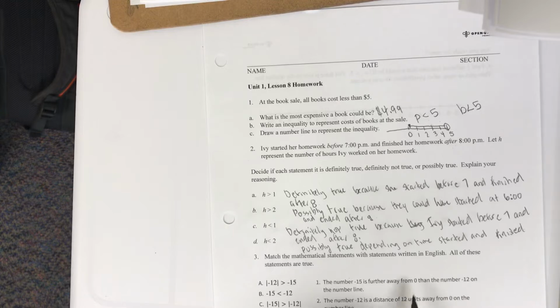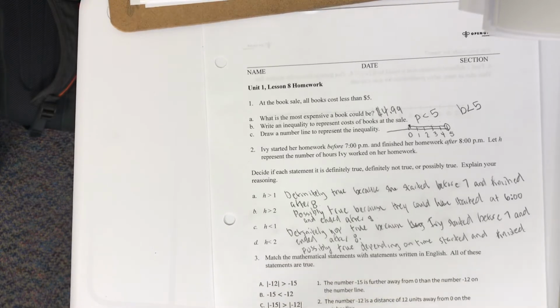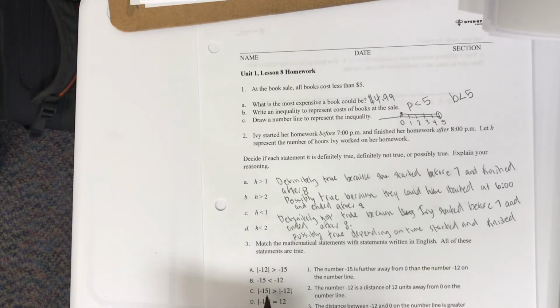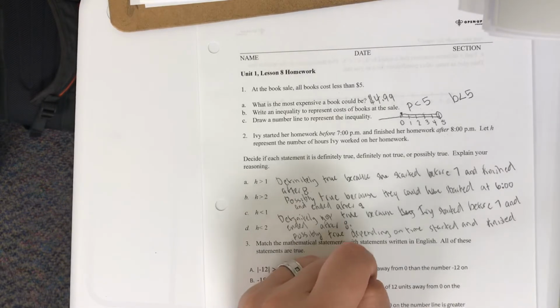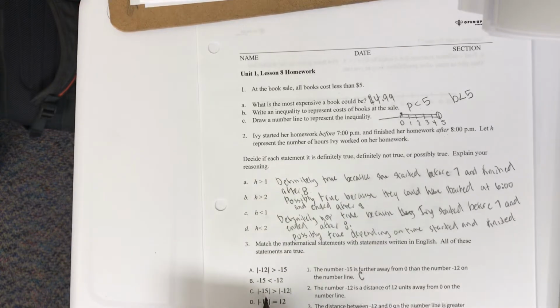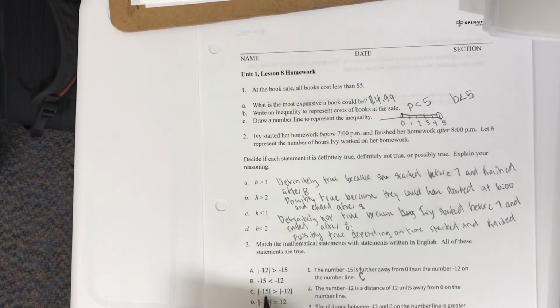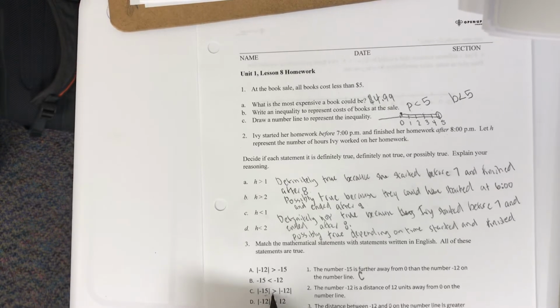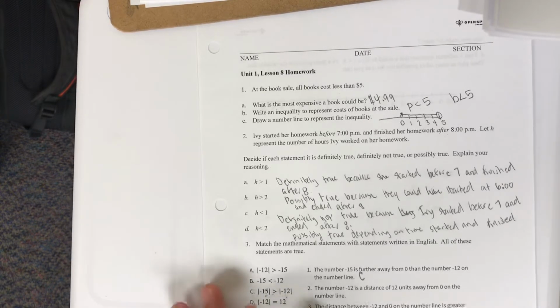And in this situation, we're looking for two things that have absolute value symbols around them. In this instance, I'm looking for the absolute value of 15 and the absolute value of 12, and 15 has to be greater than that. This one doesn't have two absolute value symbols. So number 1 is going to be C, because it states the absolute value of 15 is greater than the absolute value of 12. So the distance of 15 from 0 is greater than the distance of 12 on the number line. That's what it's saying, so that I agree with.